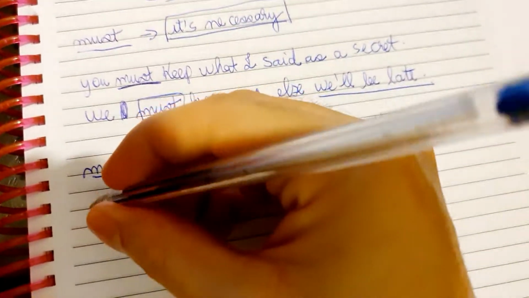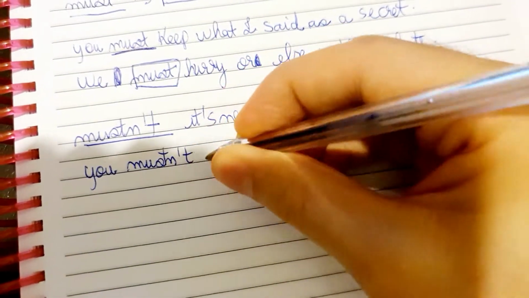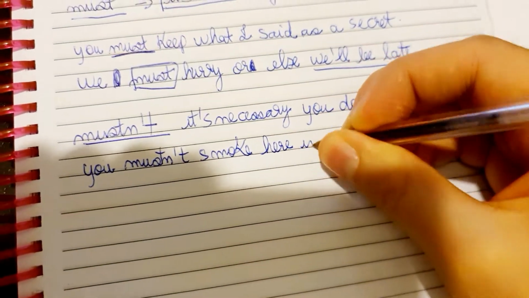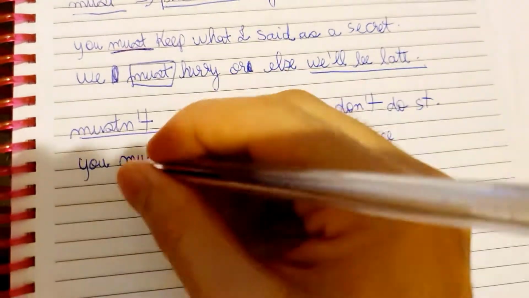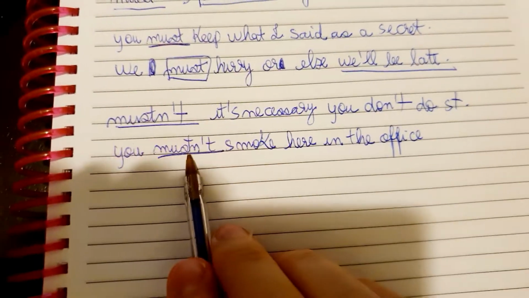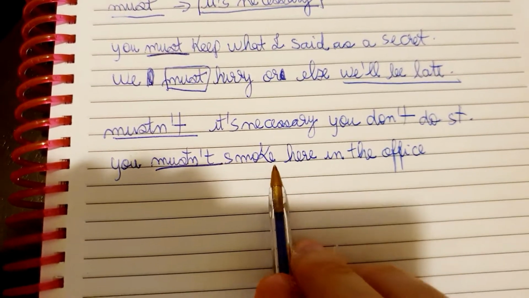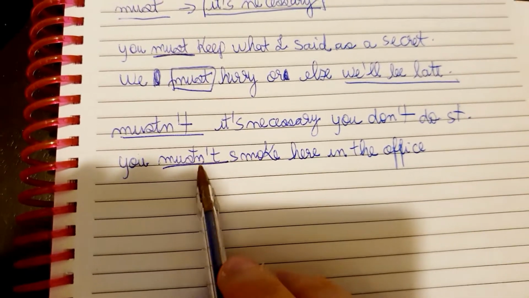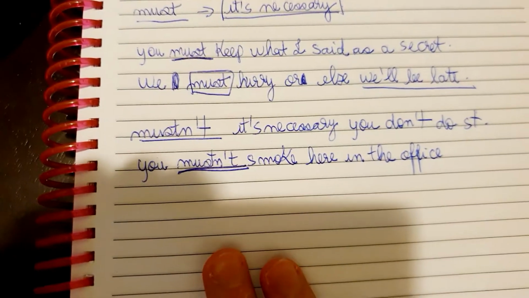Let's see. You mustn't smoke here in the office. What's the meaning? It means that it's prohibited. You're not allowed. It's necessary that you don't smoke in the office. If you smoke in the office, there will be consequences to you. So you mustn't smoke here in the office.